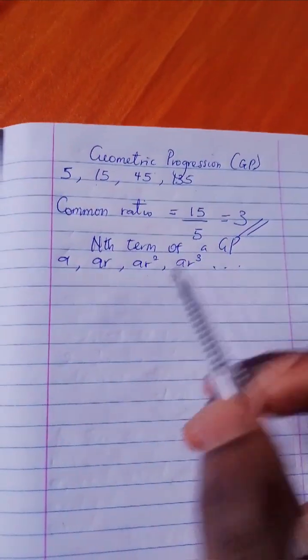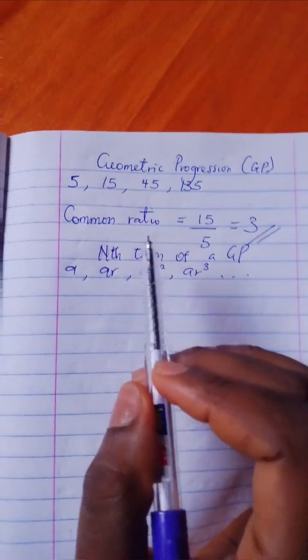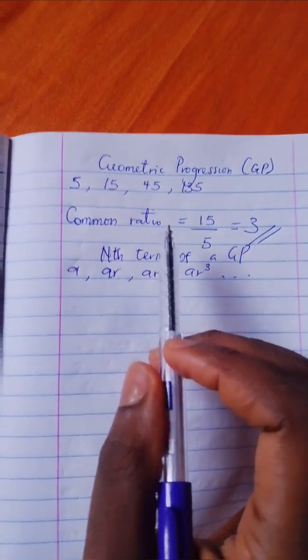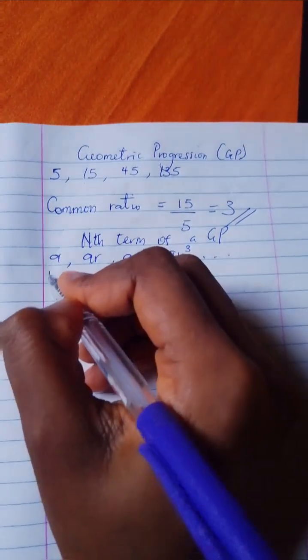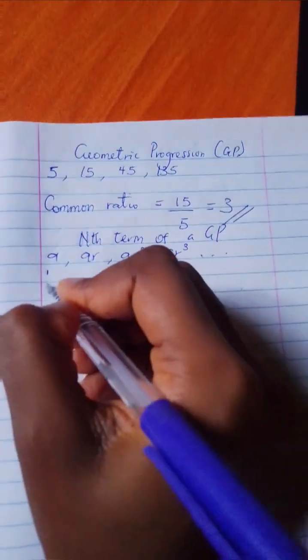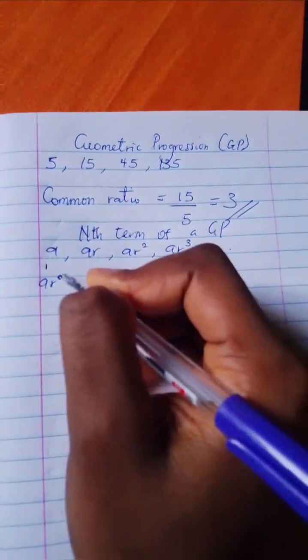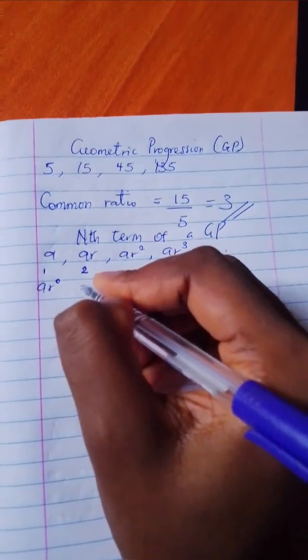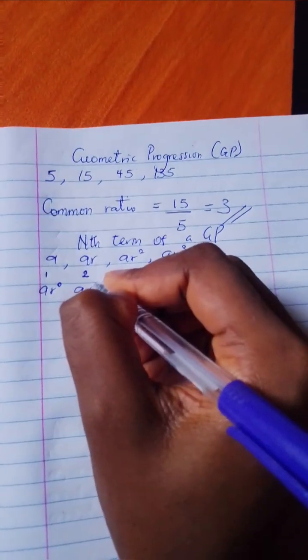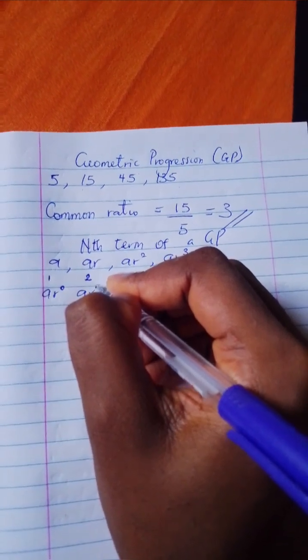Now, if you look at this, you will see that each of the values is multiplied by the ratio raised to a power one less than its position. The first term is multiplied by r raised to power 0, and you know anything raised to power 0 is 1. The second term is multiplied by r raised to power 1.